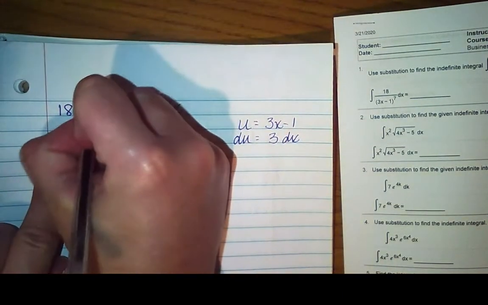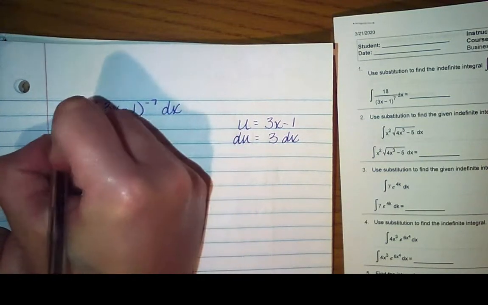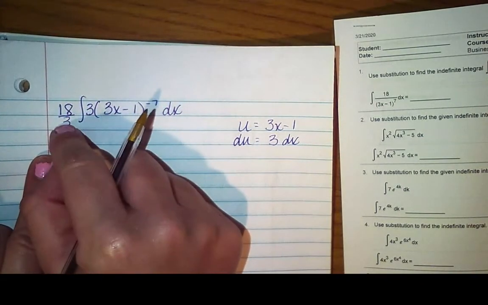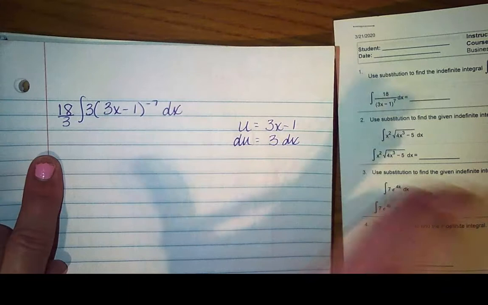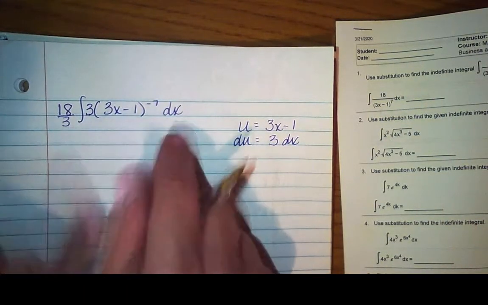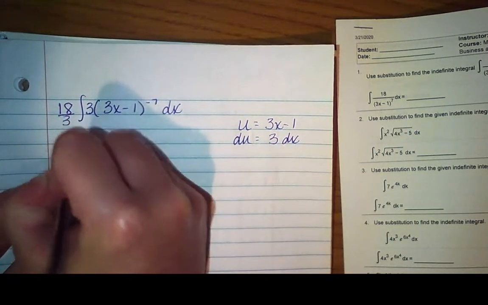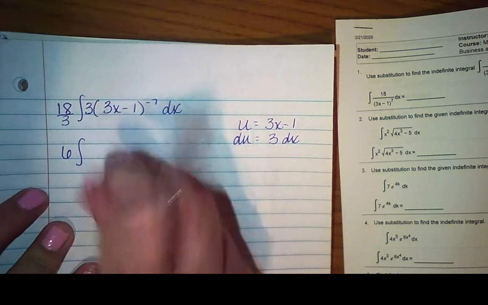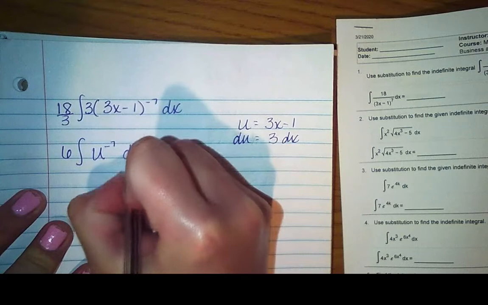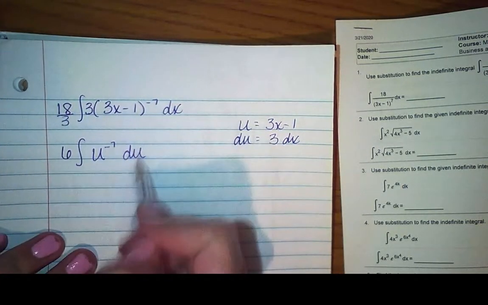So I'm going to balance by multiplying by 3 on the inside of the integral, and dividing by 3 on the outside of the integral. So what is 3 over 3? It's 1. I haven't changed what it is. I've changed what it looks like. So I've got what I need for my 3dx equaling du. So now what do I have? 18 over 3 is 6. And this now becomes the integral of u to the negative 7 du. There's your du. Well, this I don't know how to integrate, but this I do.